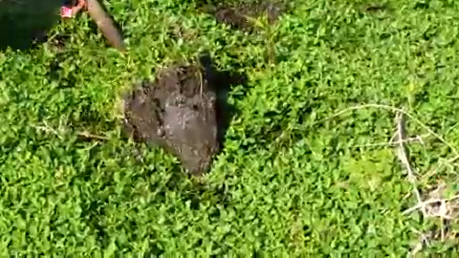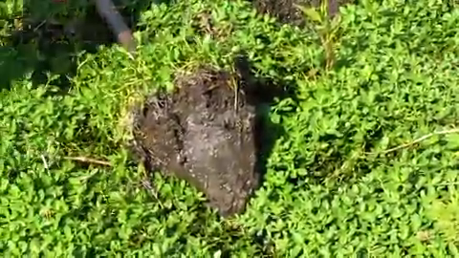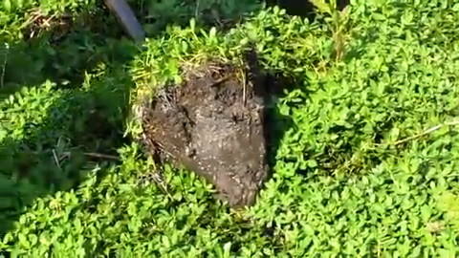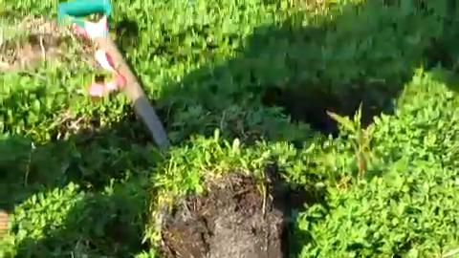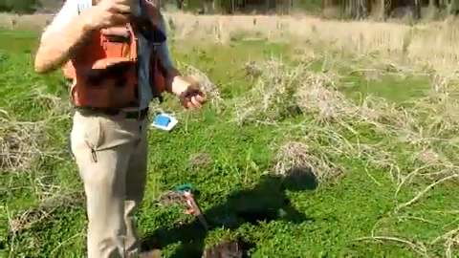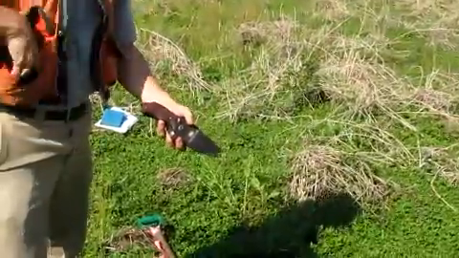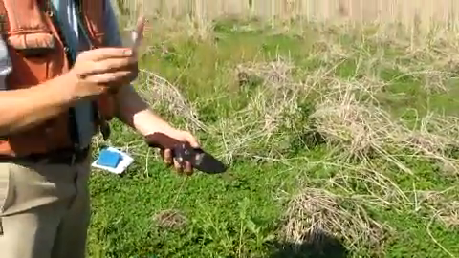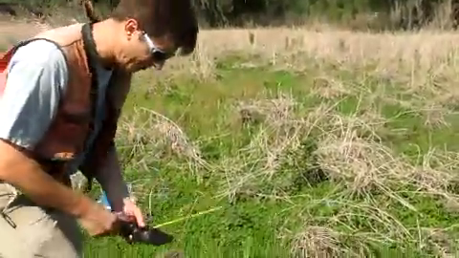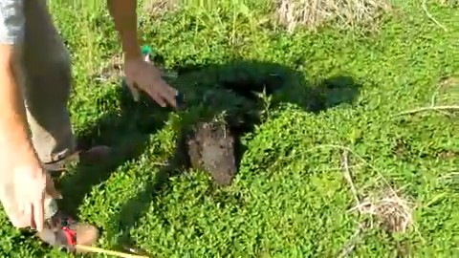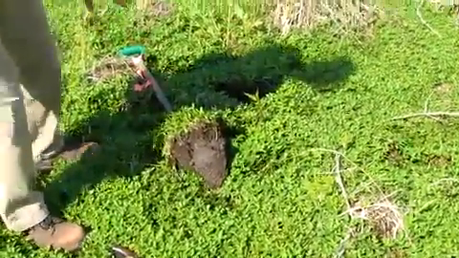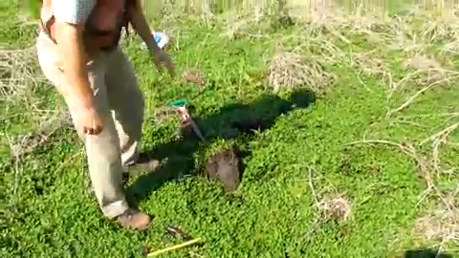Set that on down. Now, a couple other tools we're going to use: a measuring tape, and some kind of a knife. And if the soils are dry, we're going to wet them down with a water bottle. Lucky for us, the soil is pretty saturated, so we definitely have some water going on in here.